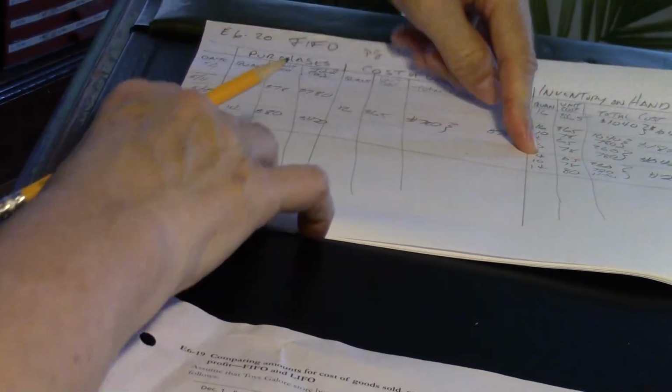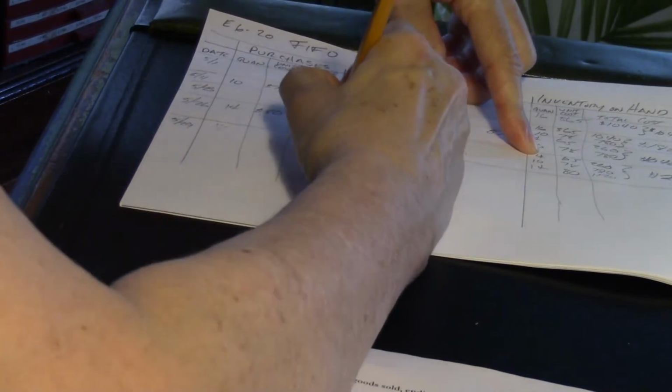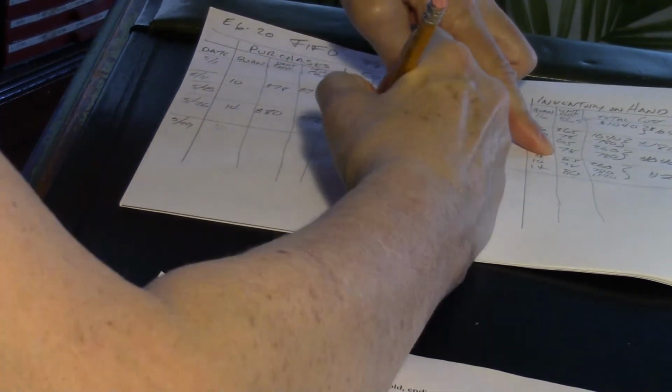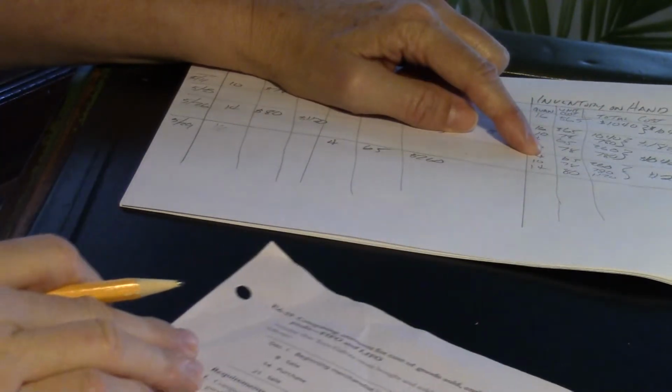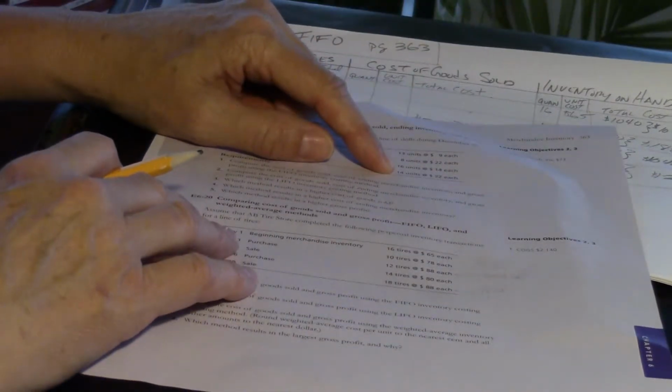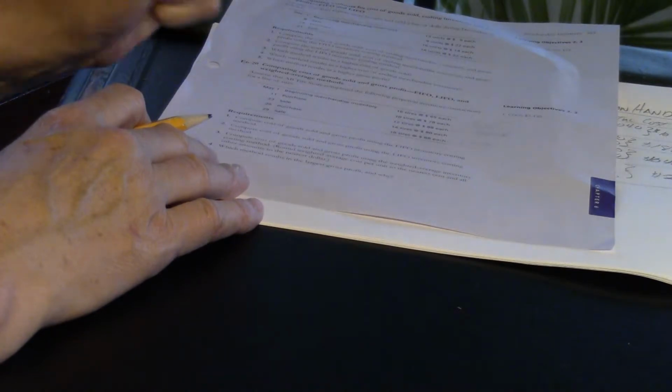Here we've got 4 tires, so we're going to sell 4 at 65 for 260. But we're selling 18, so we still need to come up with 14 more tires.